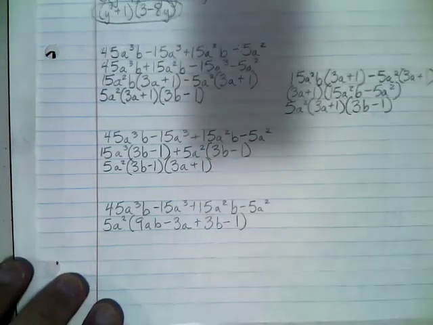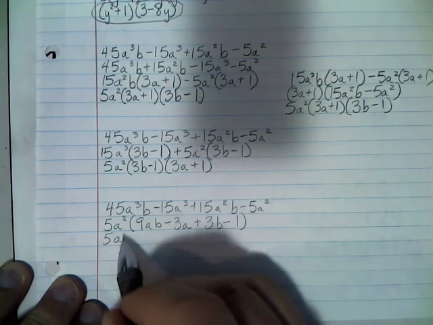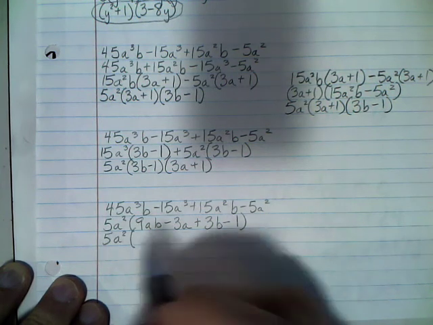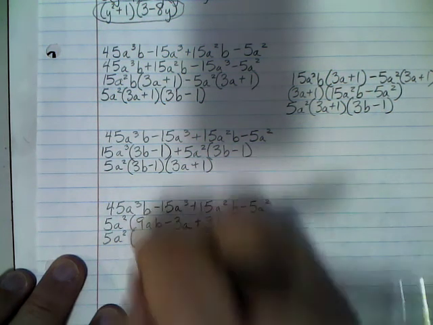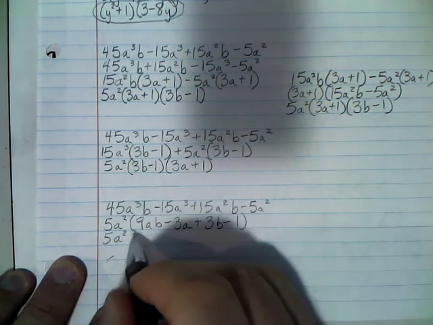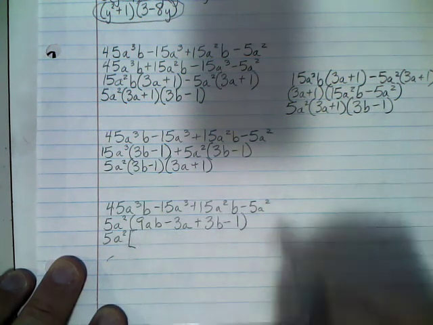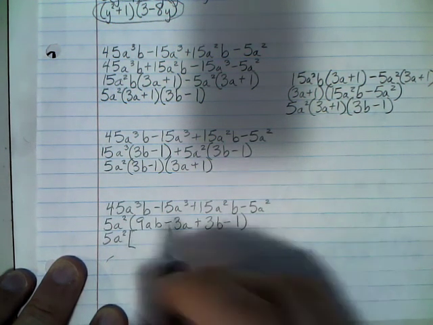I'm just going to go for it. So 5a squared. And then over here, if I pull a, you know what, we got a lot of parentheses going on. So let's just make this a little clearer here. Let's turn these outside guys into brackets for right now.